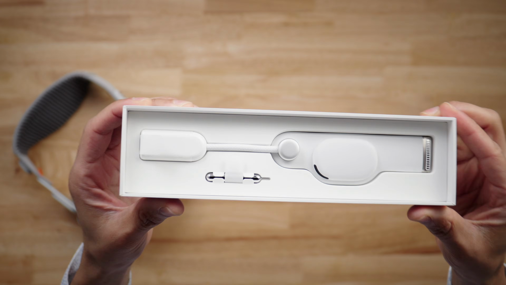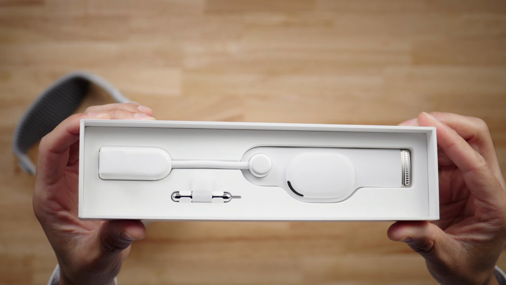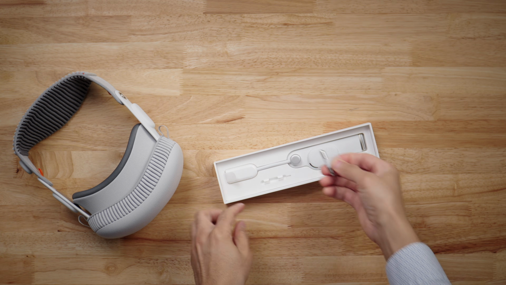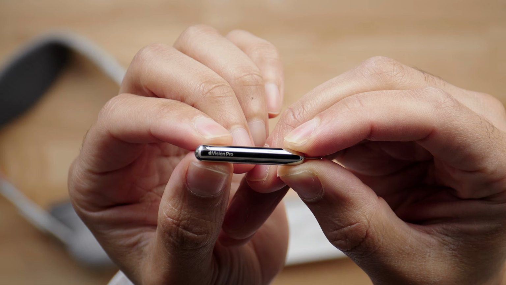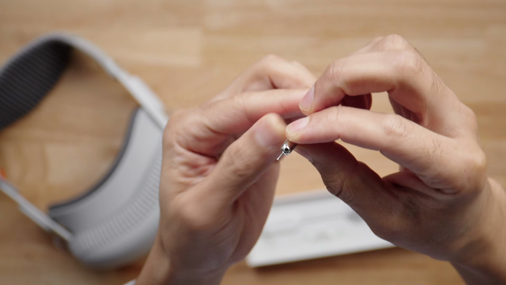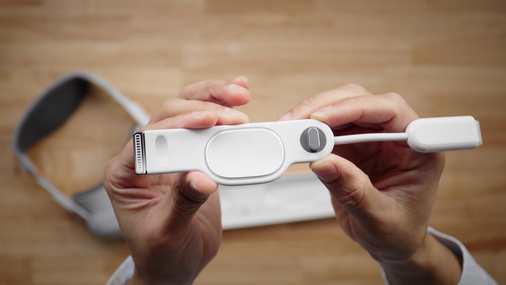So inside the box, you get the developer strap and you get the eject tool. Now, the eject tool is crazy overdesigned. It's basically like a SIM eject tool, except it's much bigger. It has the Vision Pro branding on it. It's just a really cool little eject tool. And of course you have the developer strap.